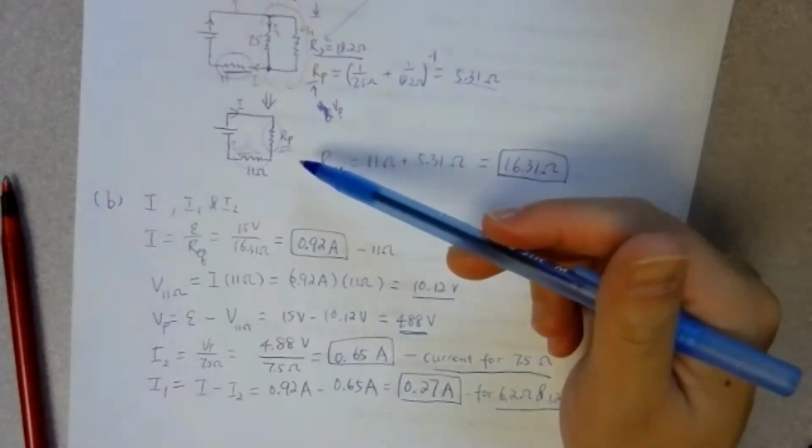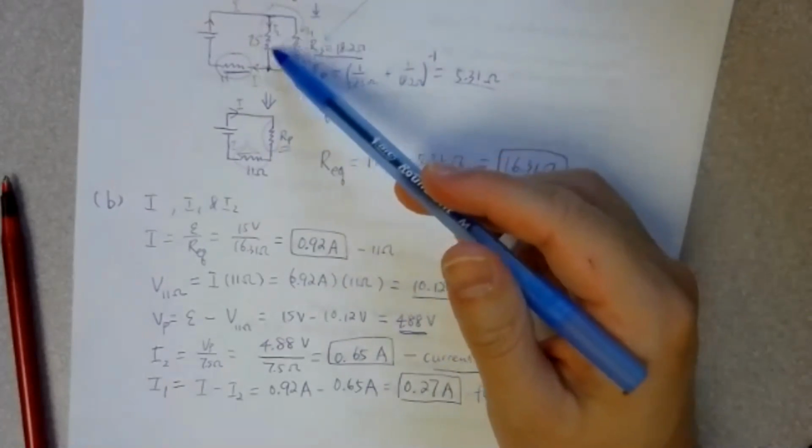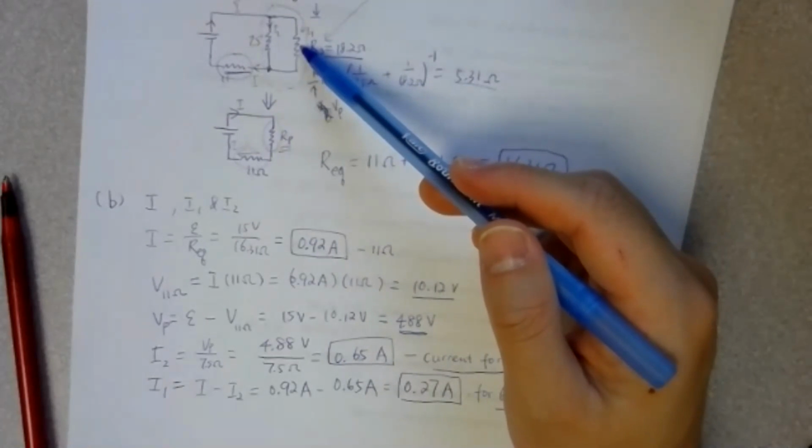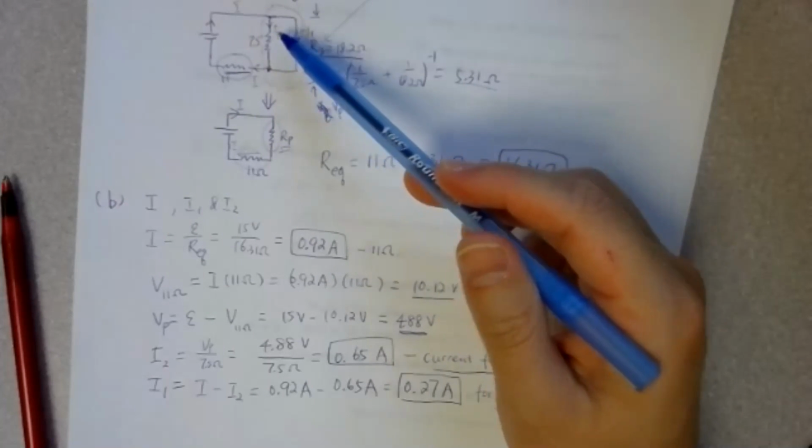Then after that, you can directly calculate the voltage across those two in parallel. Then you can figure out either I1 on this one or I2 on that one. So either way works.